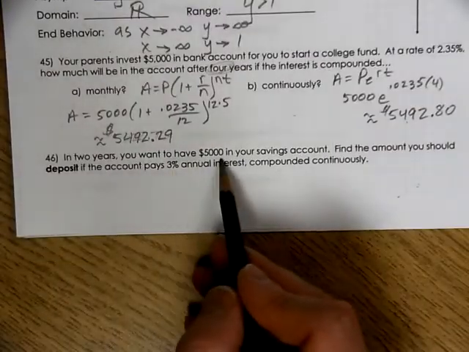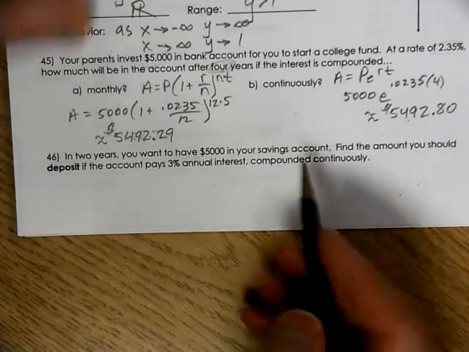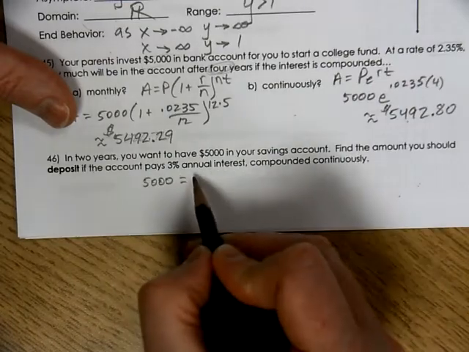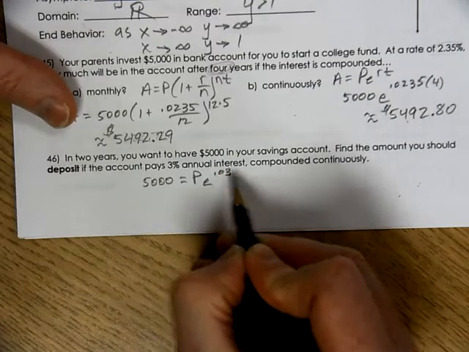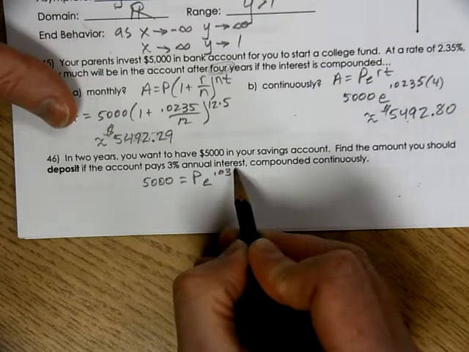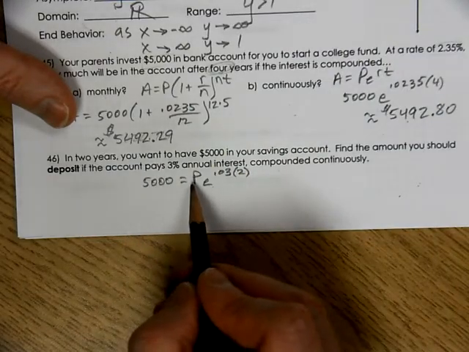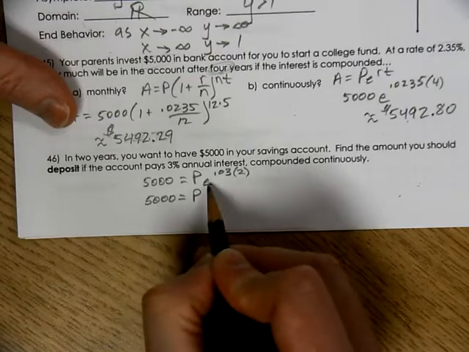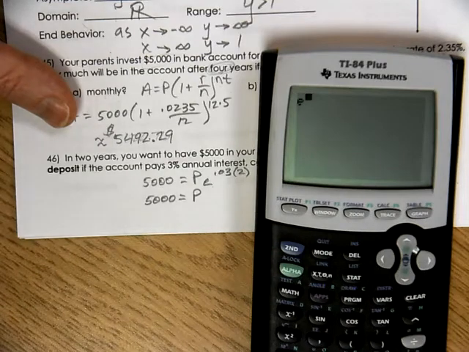Okay, in 2 years you want to have $5,000 in your account. Find the amount you should deposit if you get 3% compounded continuously. So you want $5,000 in your account. How much? That's P, e, r, t, 2 years. Concentrate on that one. So we want to get the P all by itself. So let's figure out what e to this power equals. So e to the 0.03 times 2.